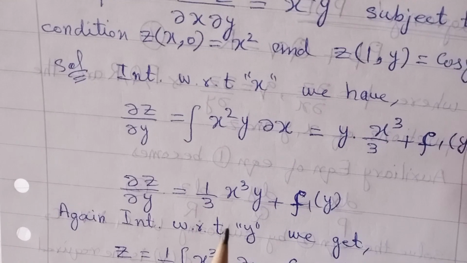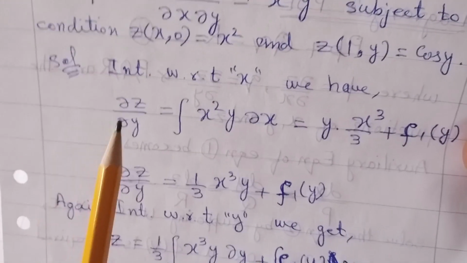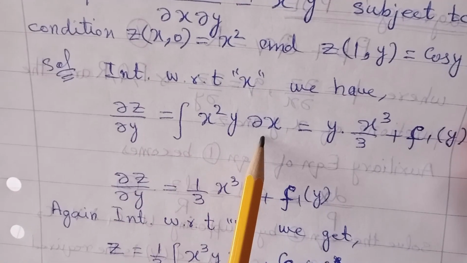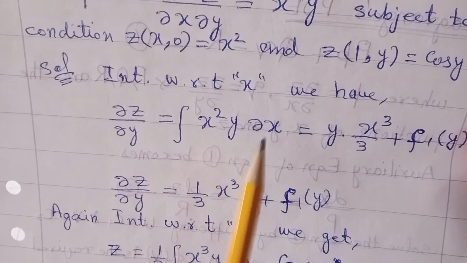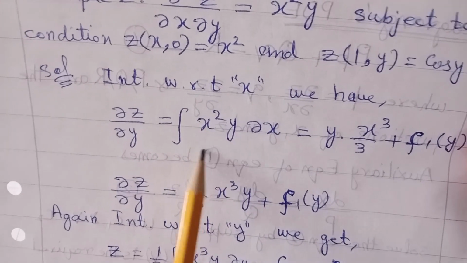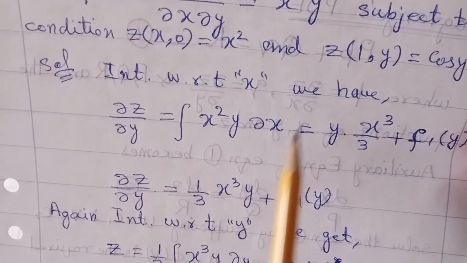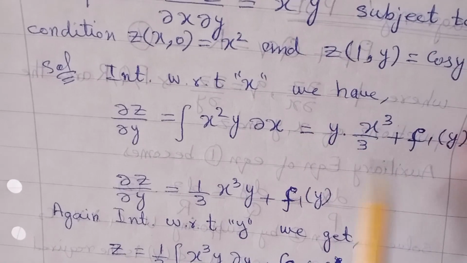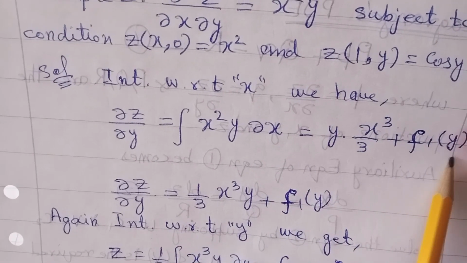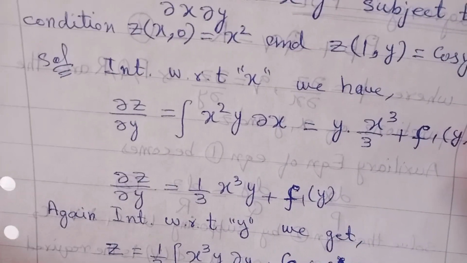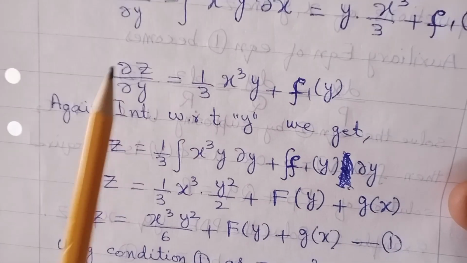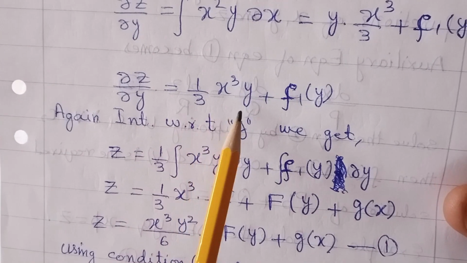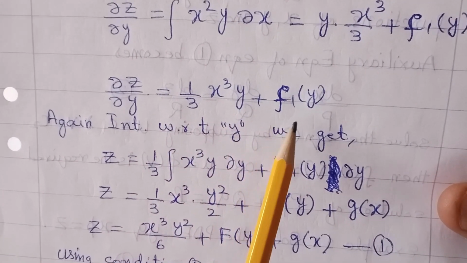By integrating with respect to x. So the left hand side becomes ∂z/∂x is equal to the integral of x²y ∂x. When we integrate with respect to x, that would be x³ upon 3, and y is a constant here. The integral of x² will be x³ upon 3, plus a function of y, that is a constant of integration. Now ∂z/∂y is equal to 1 upon 3 x³ y plus f1 of y.